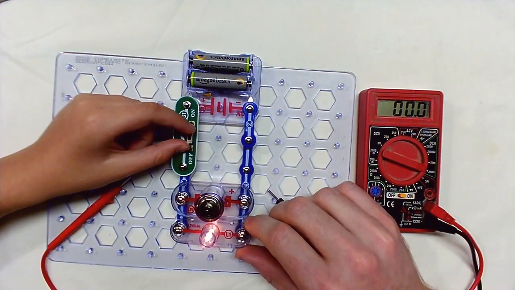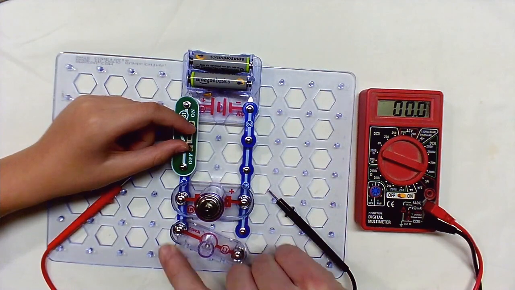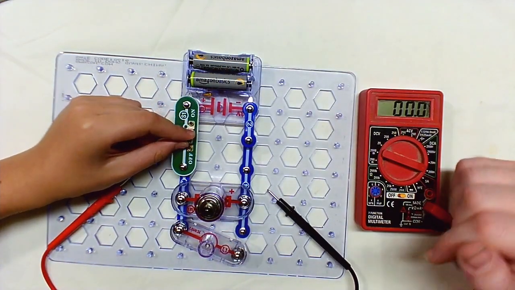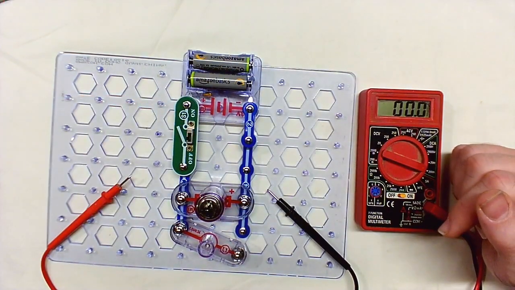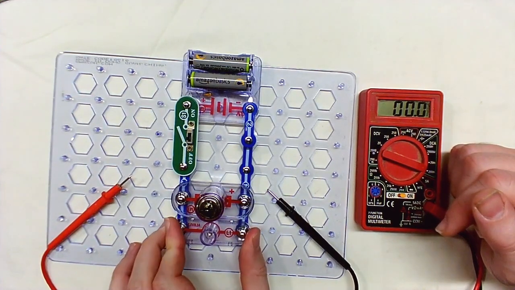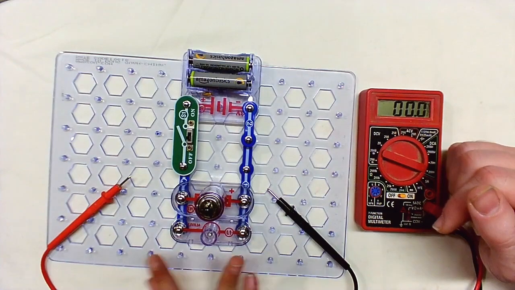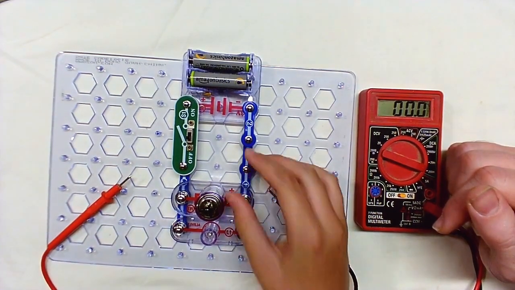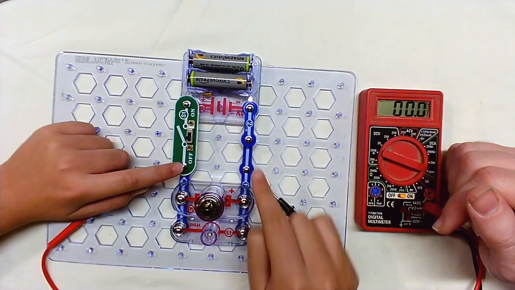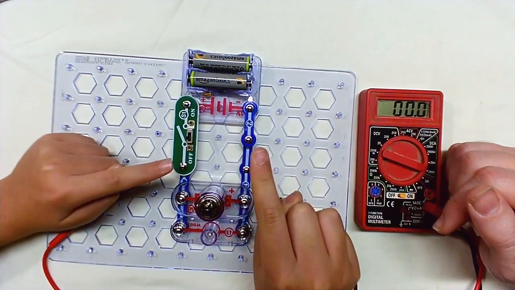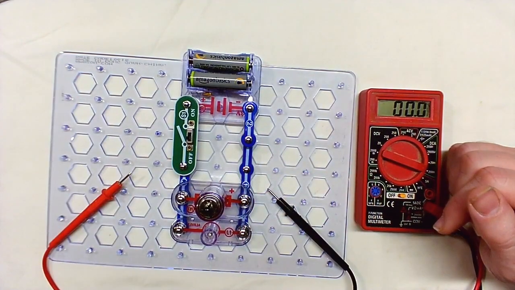Now, what we said about it though is that the voltage is the same. So these batteries are putting out the same amount of voltage. It's just that the current changes when it's split between the two. Also, if you touch two parts on here, it's okay, because I've done it before and it just tickles a little bit.